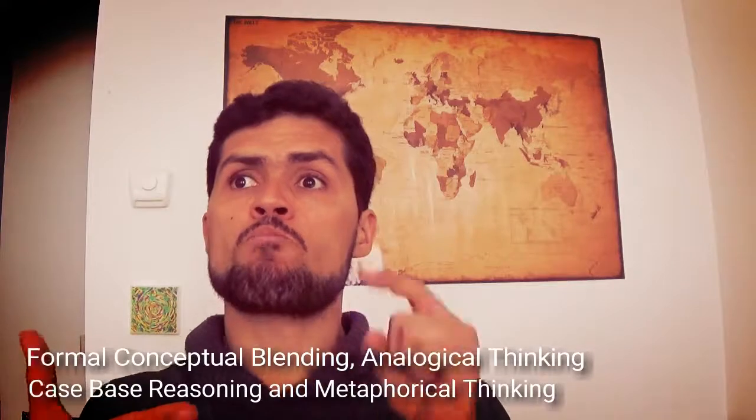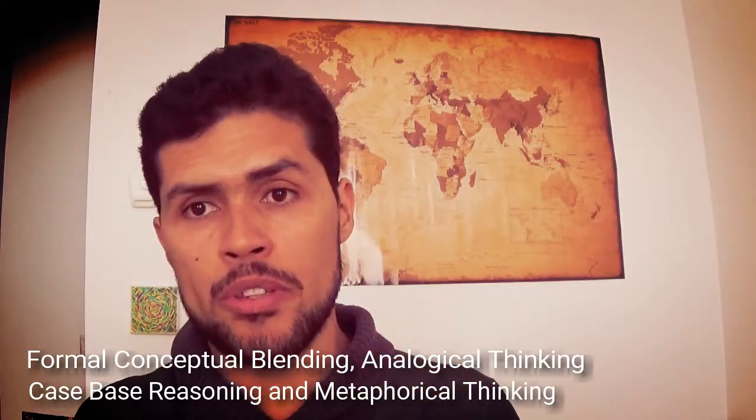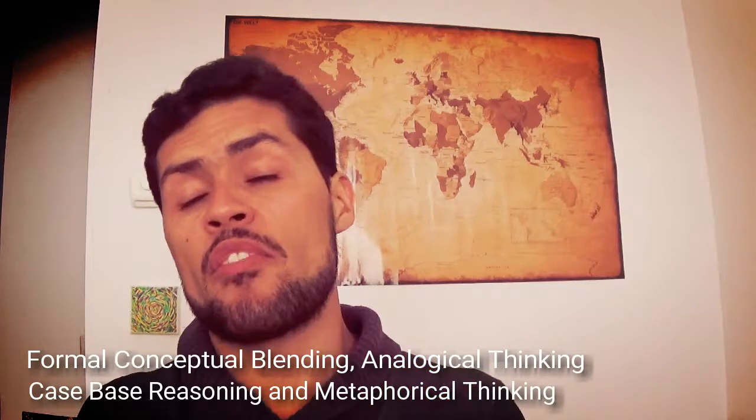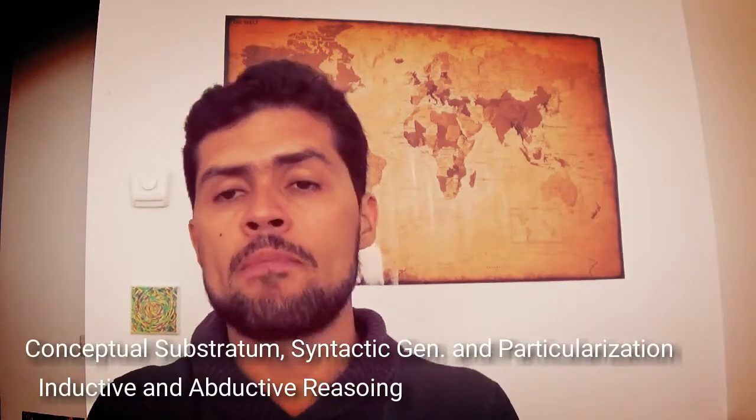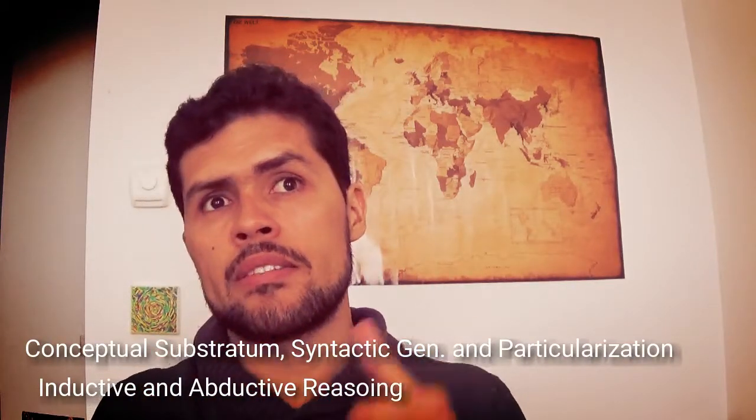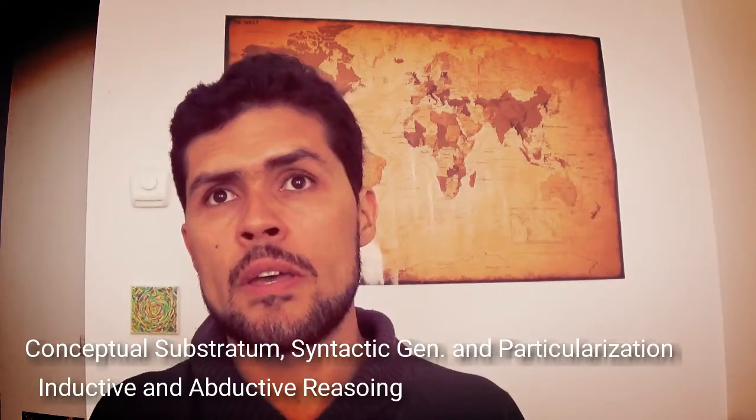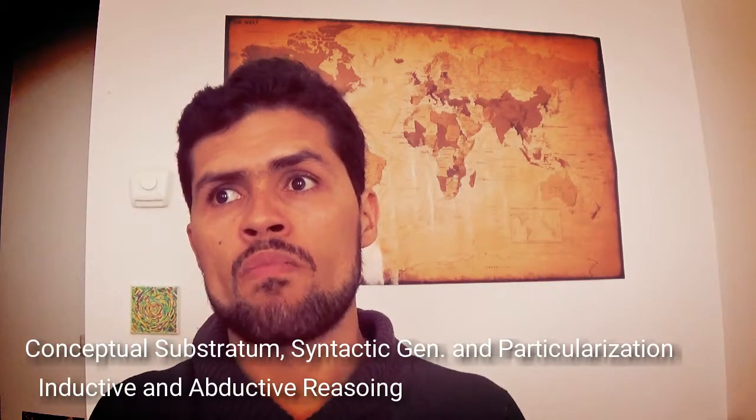One of the most outstanding examples is formal conceptual blending, analogical thinking, case-based reasoning, and metaphorical thinking. On the other hand, more domain-specific cognitive abilities would be conceptual substratum, syntactic generalization and particularization, inductive and abductive reasoning, among many others. Then the idea is first to identify the most important ones and also find initial logical formalizations of them.